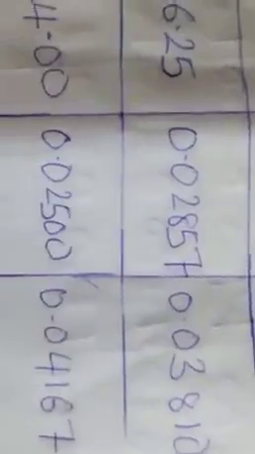So let's go to the graph. And then what are we asked to plot? We have to plot V inverse on the vertical axis against U inverse on the horizontal axis.